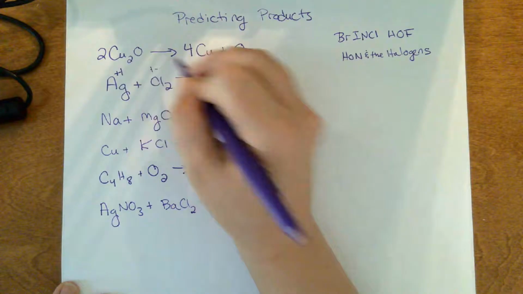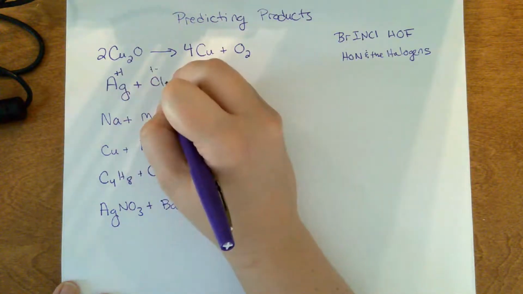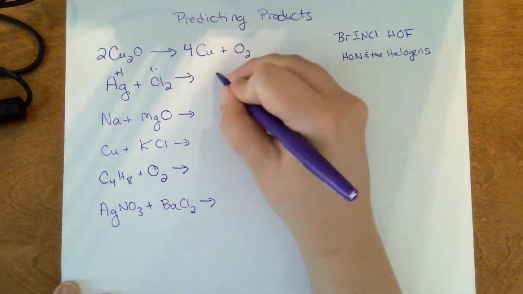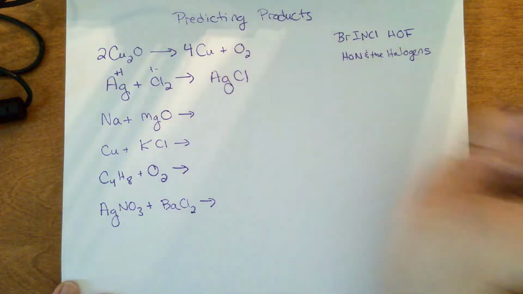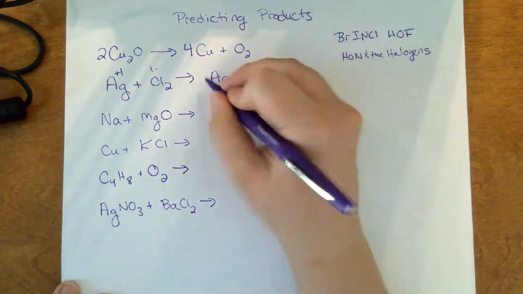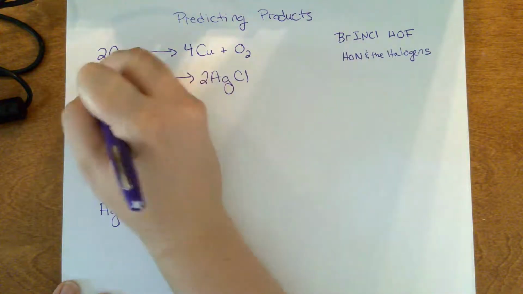Okay, so we have one of each of these that will make a neutral compound. So you can't just write AgCl2, you have to write AgCl. Now, is it balanced? No, but that's fine. We put a 2 here and a 2 here.